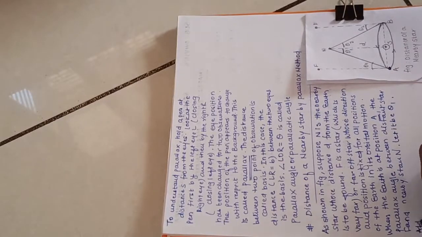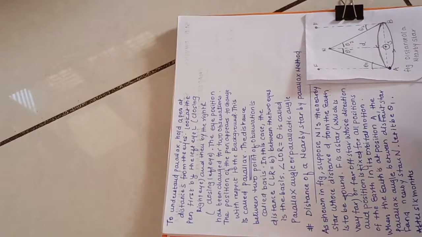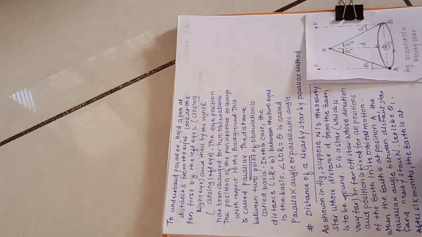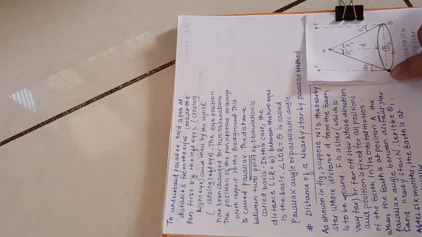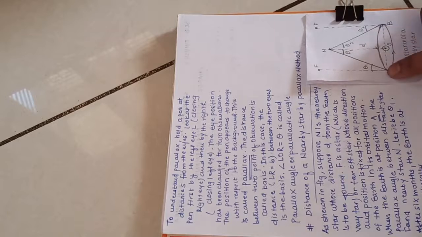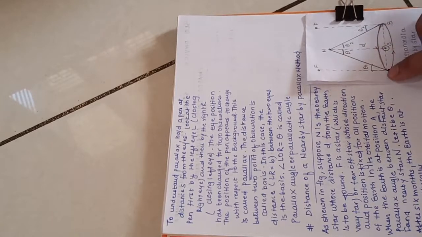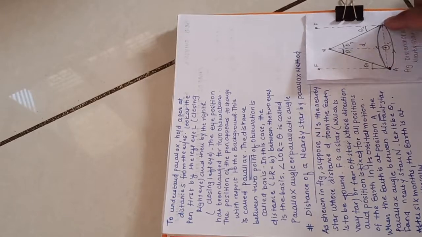After 6 months, the earth is at diametrically opposite position to A. A is the diameter of this orbit, so diametrically opposite means the other endpoint of the diameter.